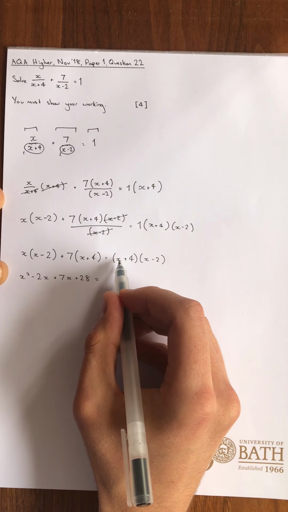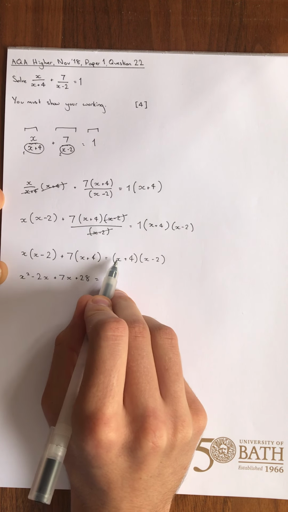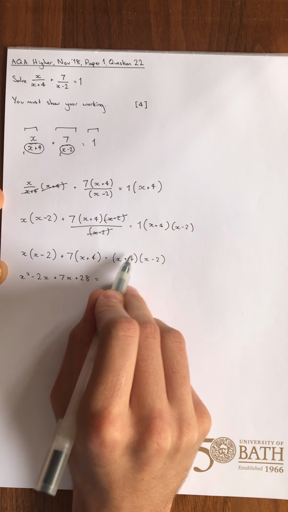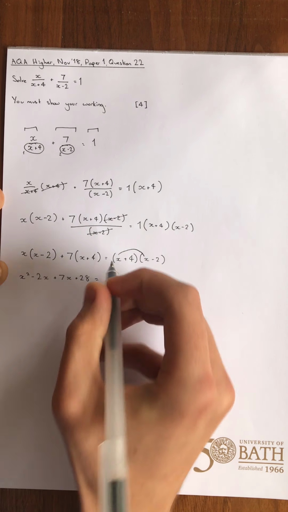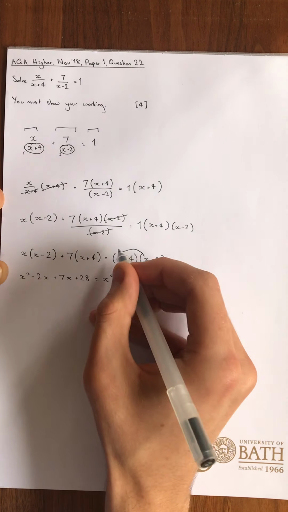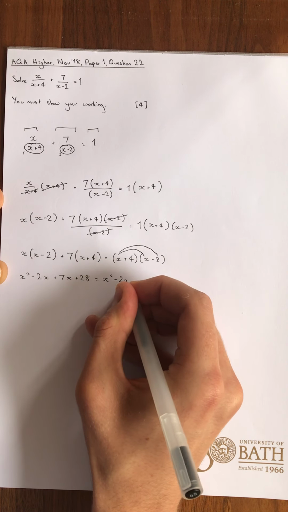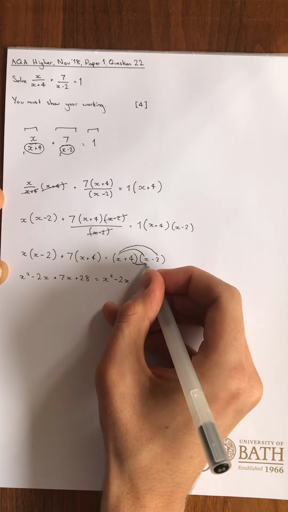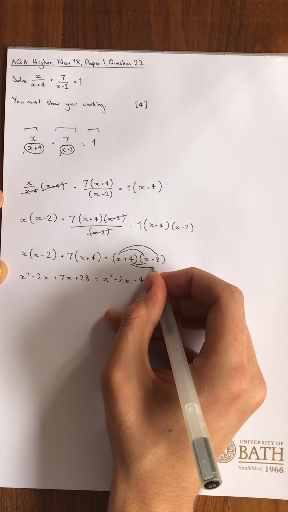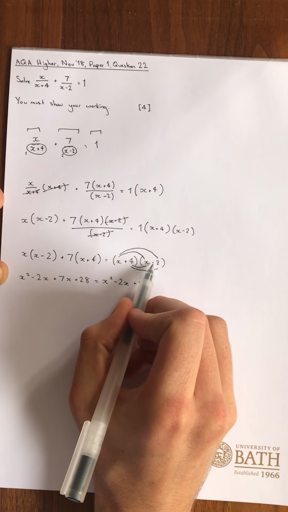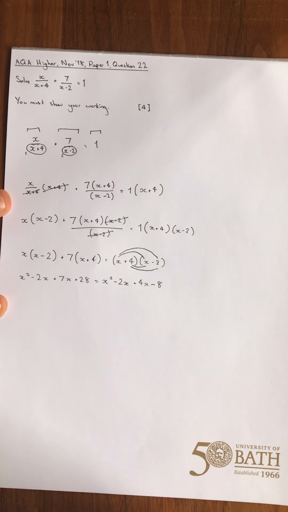Equals. Now this, you've got to remember your FOIL, as I learnt it. F for forward or first, outside, inside, last. So first, x squared. Outside, x times minus 2, minus 2x. Inside, plus 4x, x multiplied by 4. Last, 4 times minus 2, remember the minus there, it's not just the 2, it's the minus, which comes to minus 8.